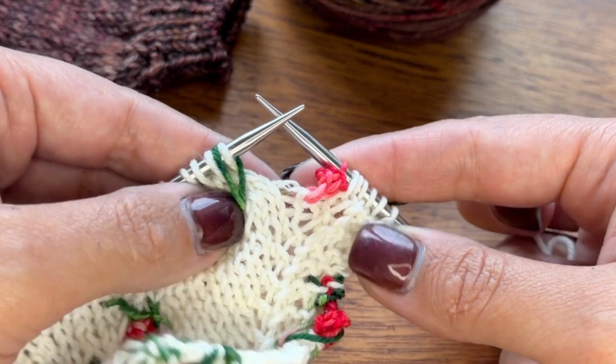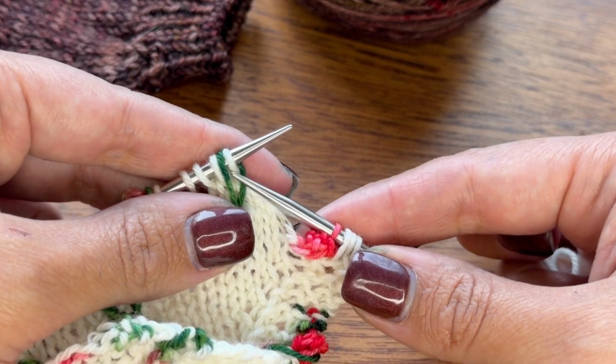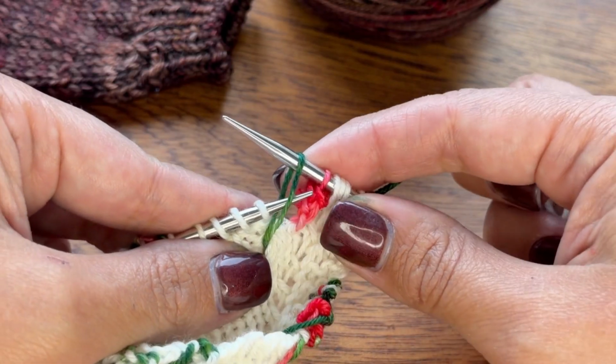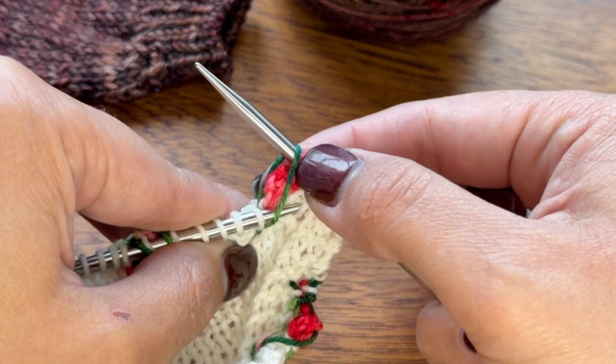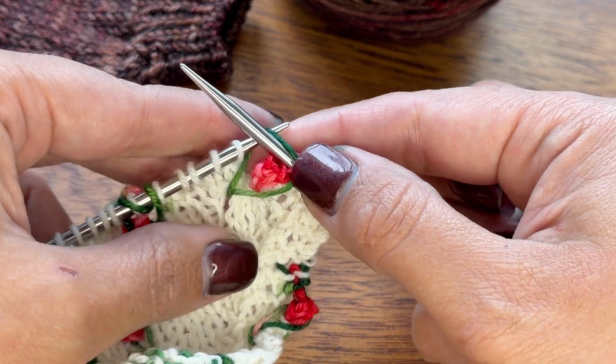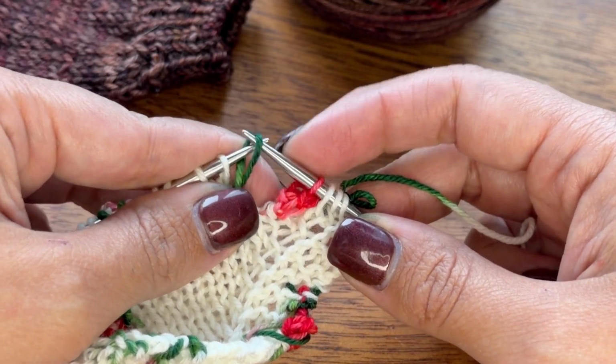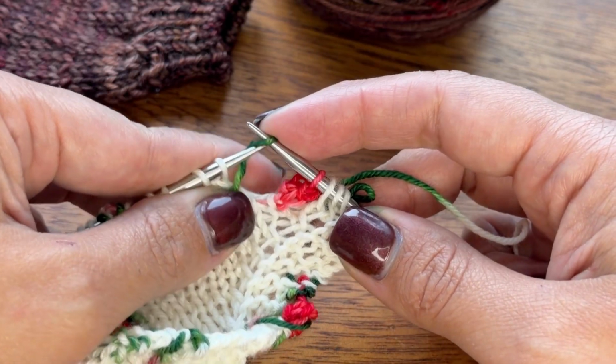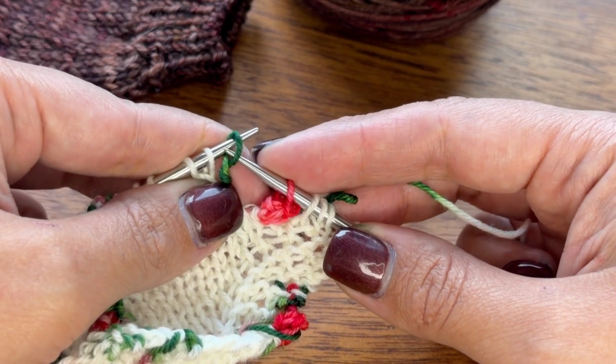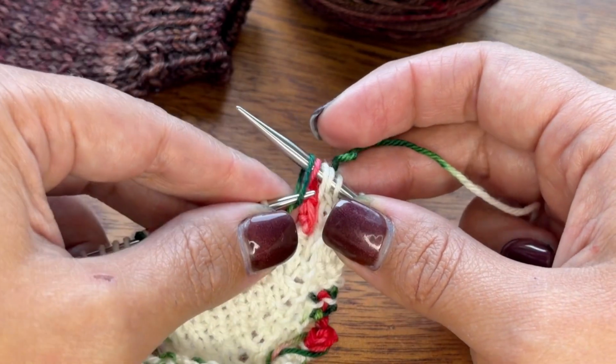There's our bobble again, and we need to twist. Oh no, wait, is this right? No, I need to twist it first. So twist it a couple of times and then wiggle it over your bobble.